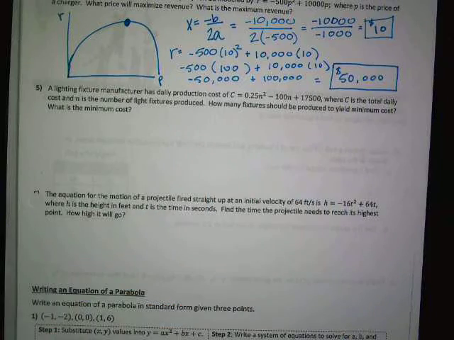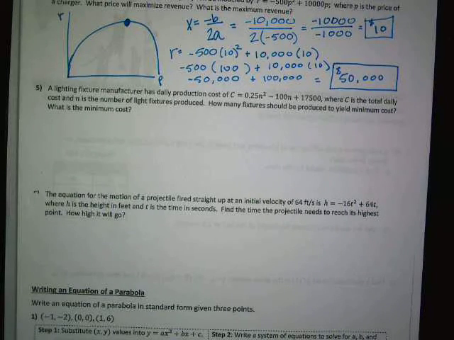Number 5. A lighting fixture manufacturer has a daily production cost of C equals 0.25n squared plus 100n plus 17,500, where C is the total daily cost and n is the number of light fixtures produced. How many fixtures should be produced to yield minimum cost? What is the minimum cost?